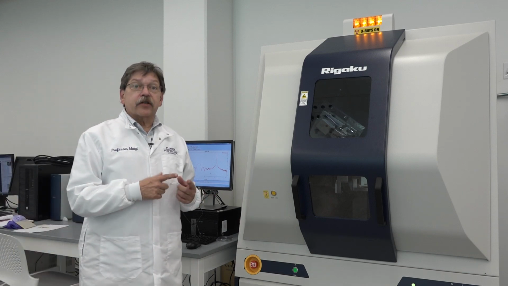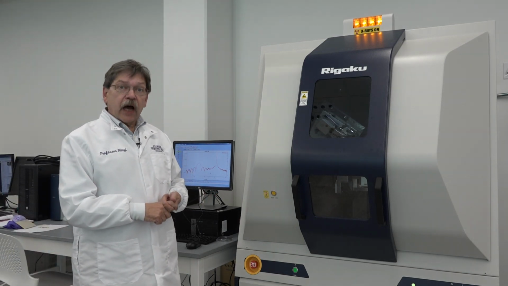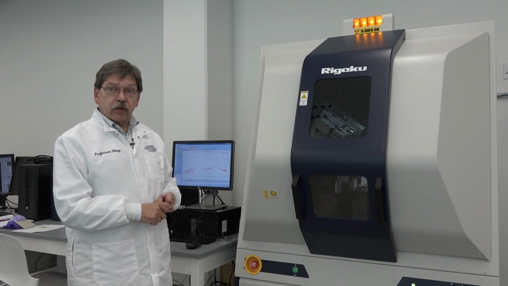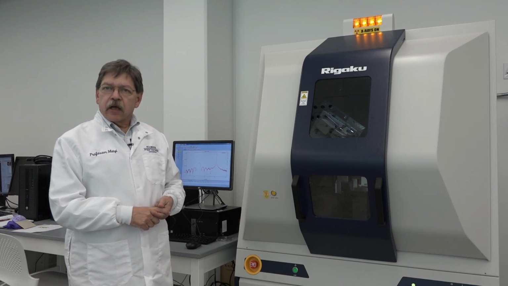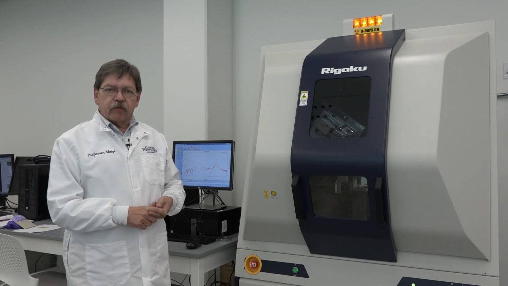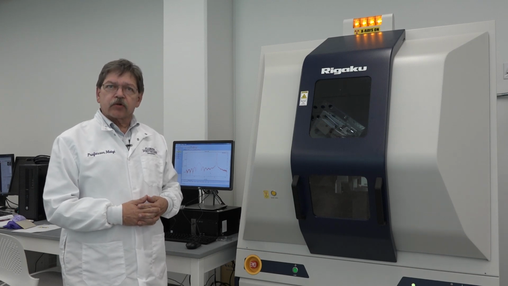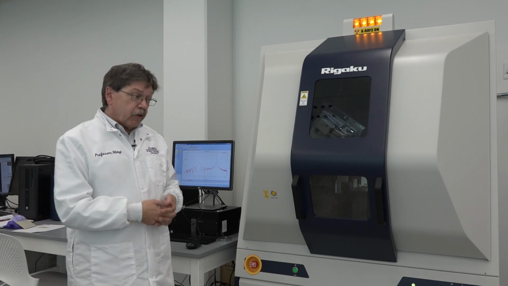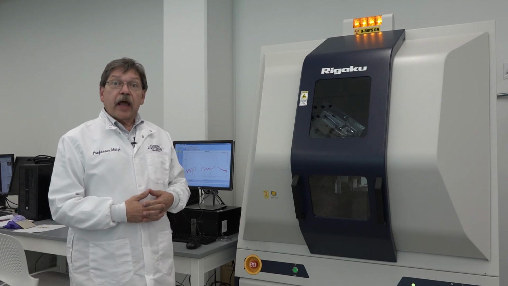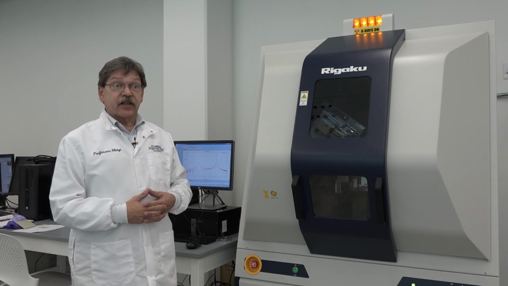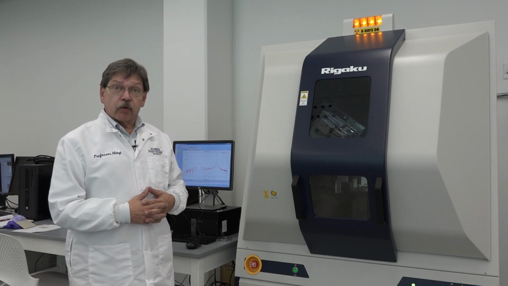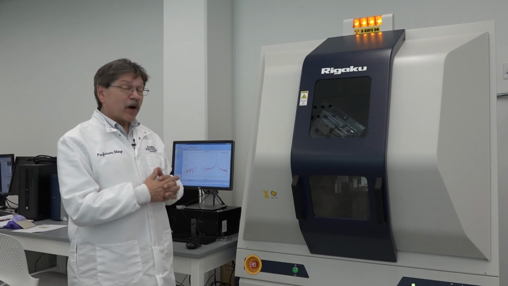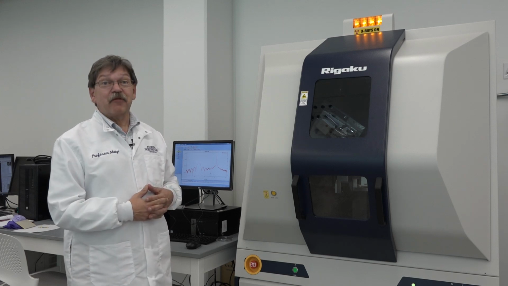And this is our flagship tool, the Rigaku Smart Lab high-resolution X-ray diffraction system. This is a true state-of-the-art system that is capable of doing the most advanced materials research and development. You will find an instrument like this typically at a very advanced materials characterization facility. We have one here at Florida Poly. Now, why don't we take a look at what's inside of this instrument.